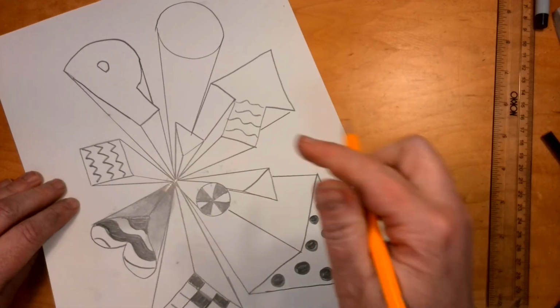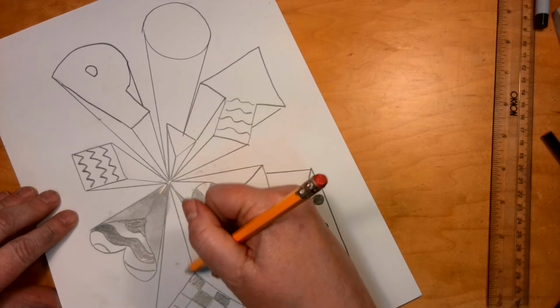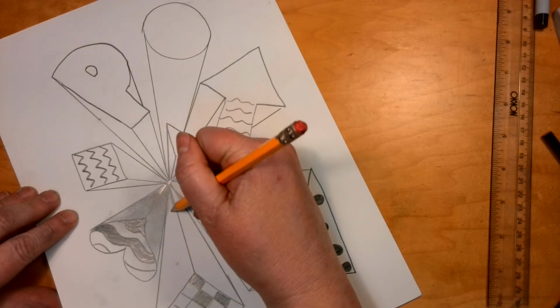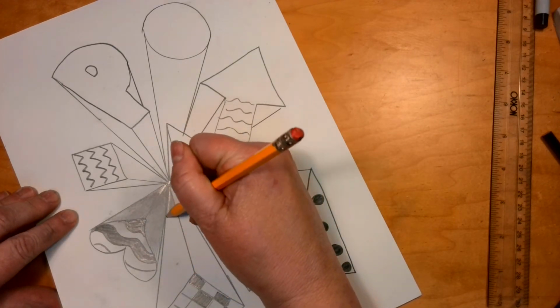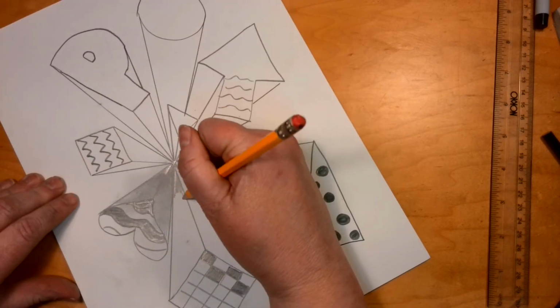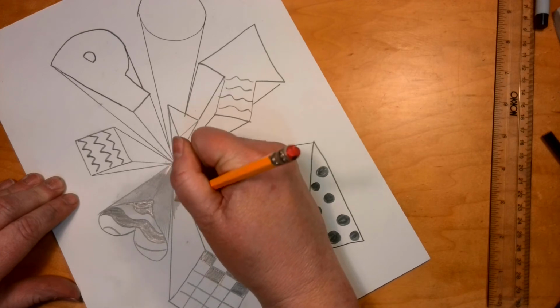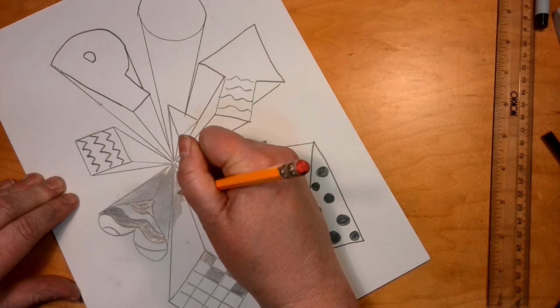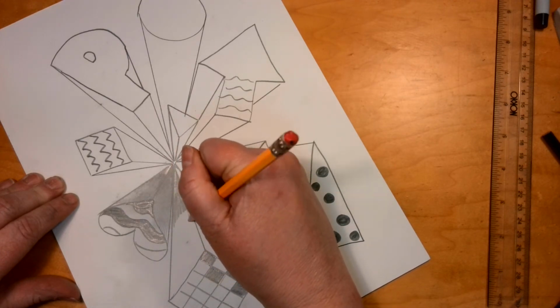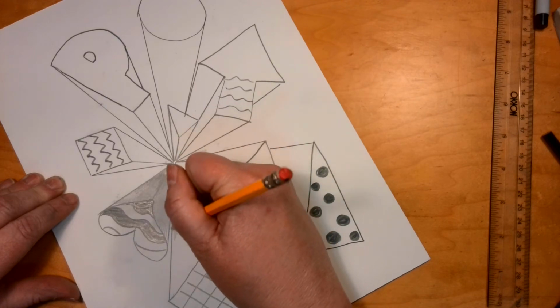You'll do each one that way. So here I've got this one here. I'm going to do dark down here. And the more you can control that fade, the better. So dark and then fading up to light.